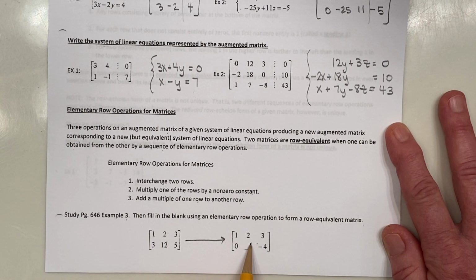Well, to go from here to here, I first look to see what stays the same, and I see the top row didn't change. The only thing that's changing are the elements in the second row. The 3 goes to a 0, the 5 goes to a -4, and based on that pattern, what number would the 12 go to that's going to fit in this blank?